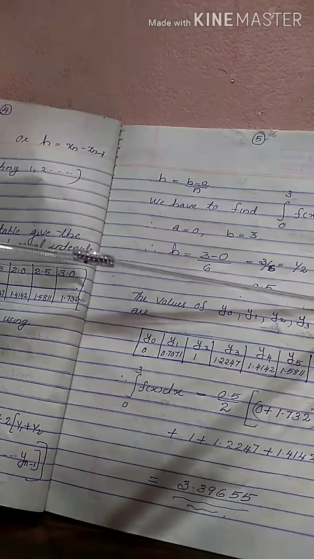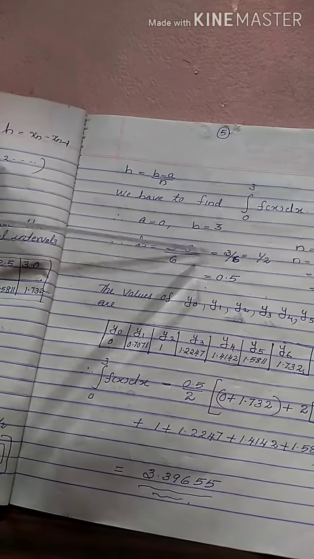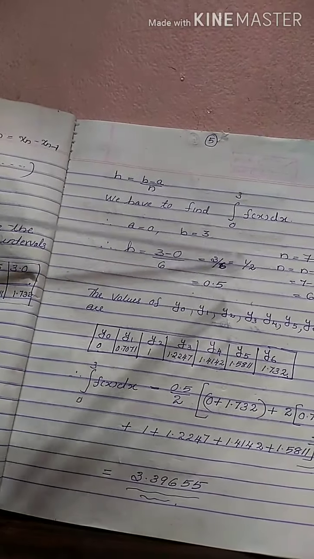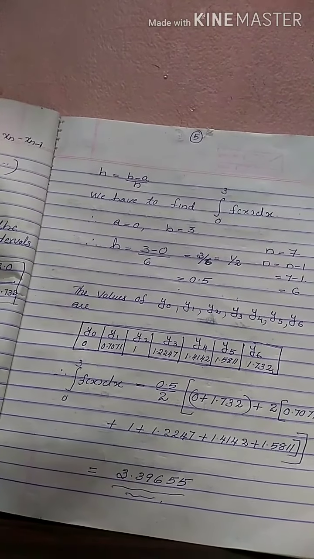7 minus 1 equal to 6. Therefore, h is equal to (b minus a) divided by n, that is (3 minus 0) divided by 6, which is 3 by 6, 1 by 2, equal to 0.5. That is the value for h.